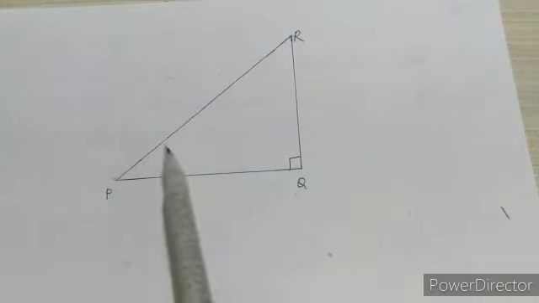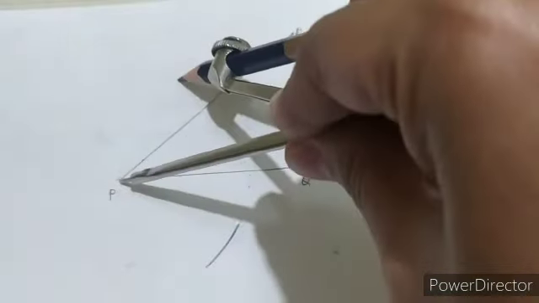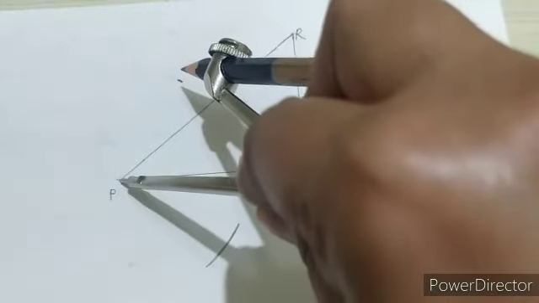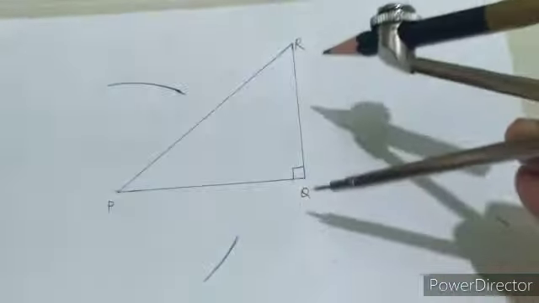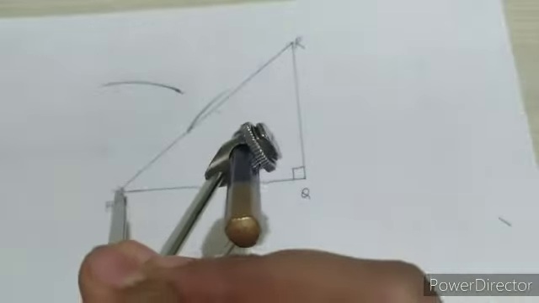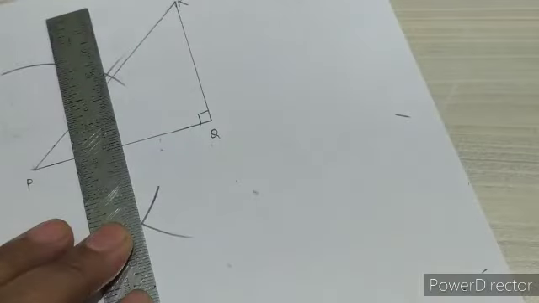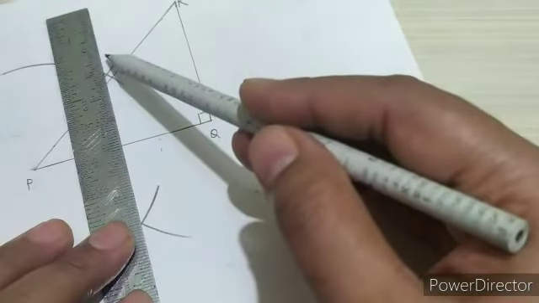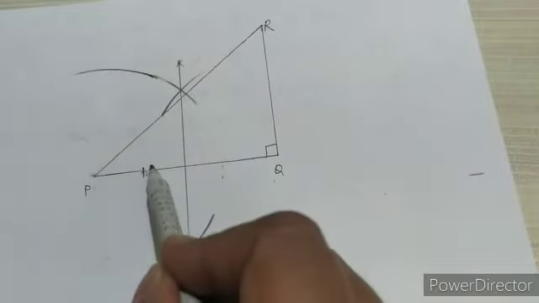So let's draw the perpendicular bisectors of the triangle using the compass. Take more than half the distance. Draw arcs on both the sides of the segment. So here I have drawn the arc. Now keeping the same distance, draw another arc from vertex Q, which should intersect the previous one. If not intersecting, keep the compass on vertex P and extend that arc. Draw the line passing through these two points of intersection. This is the perpendicular bisector of segment PQ.